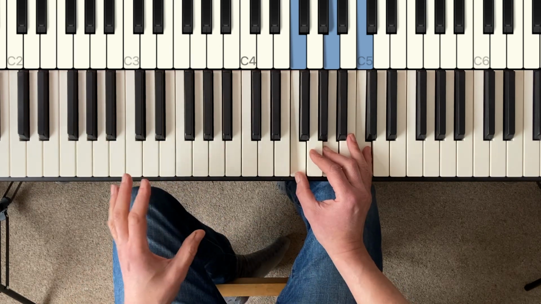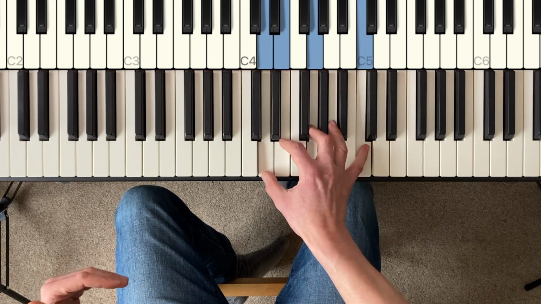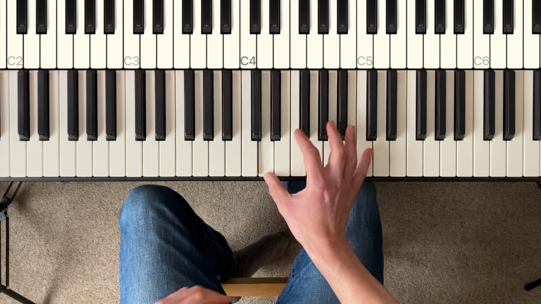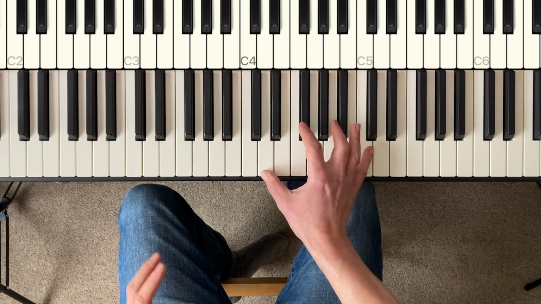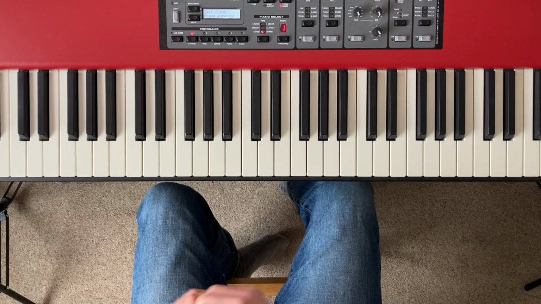Okay, so shared notes and notes in close proximity are really important. C add 9 to D7 feels like a less dramatic jump than a straightforward C to D7. Play around with that in a few different keys and see what you can do.